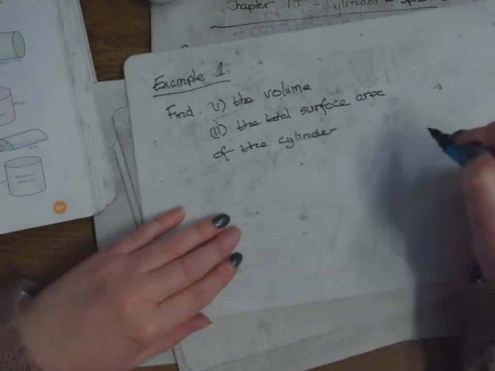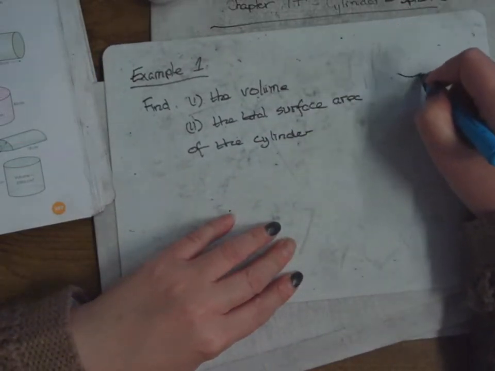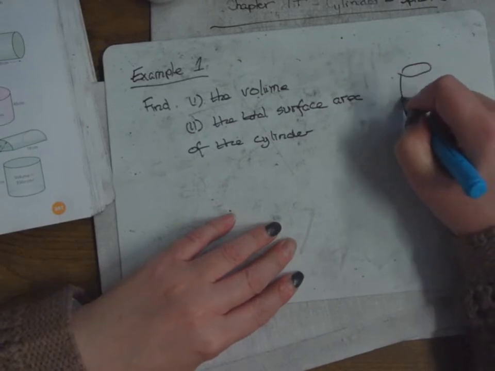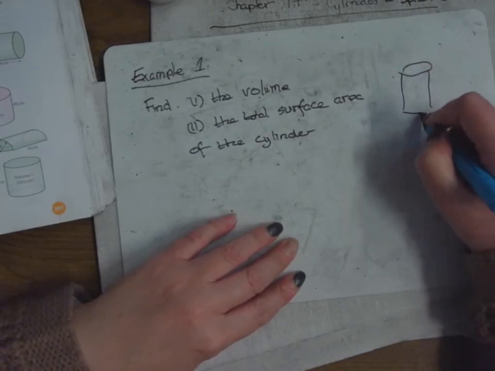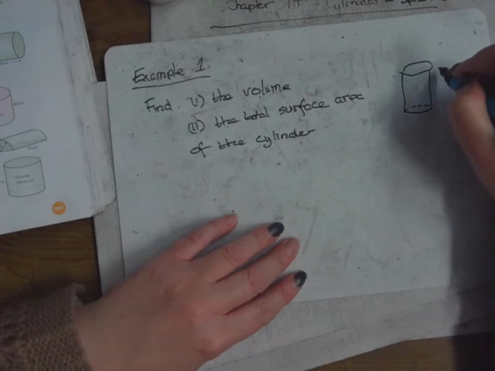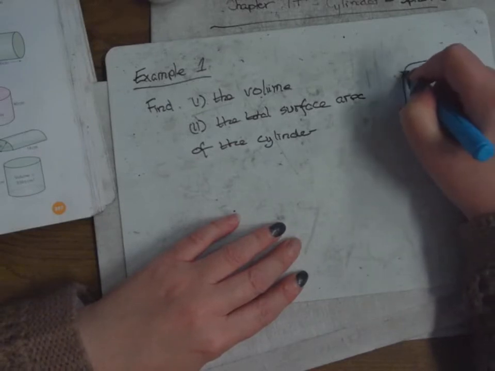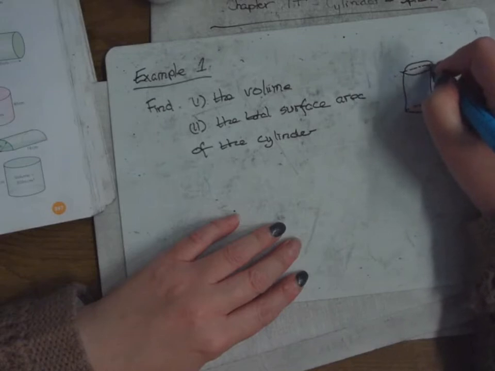The cylinder I'm going to draw right now has a circle at the top and a circle at the bottom, and they need to give you two measurements, so they give you 14 and 24 centimeters.